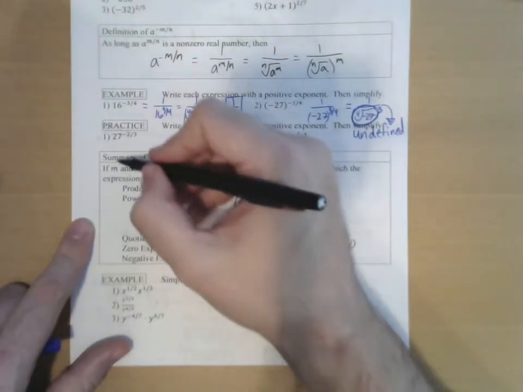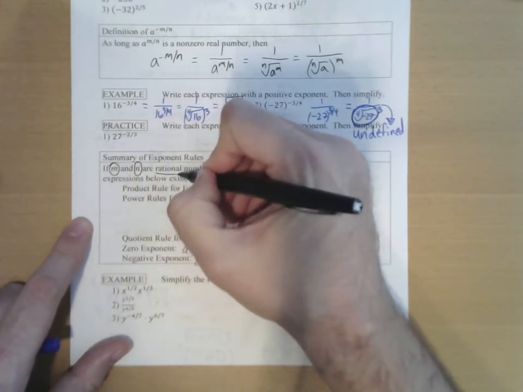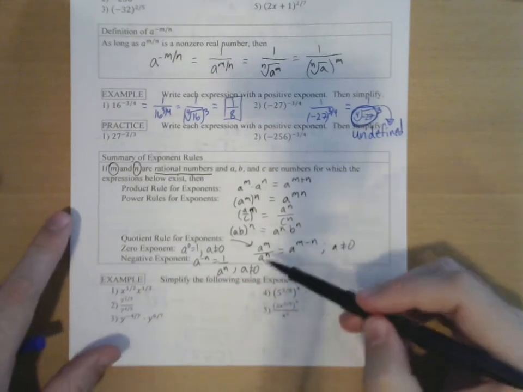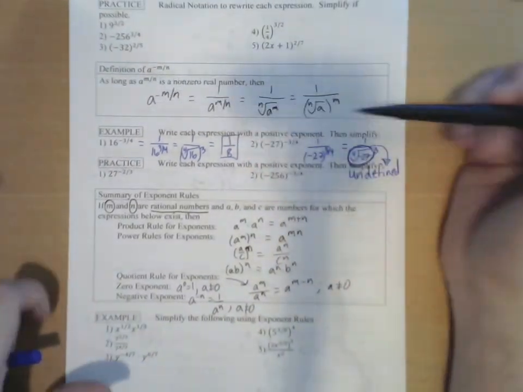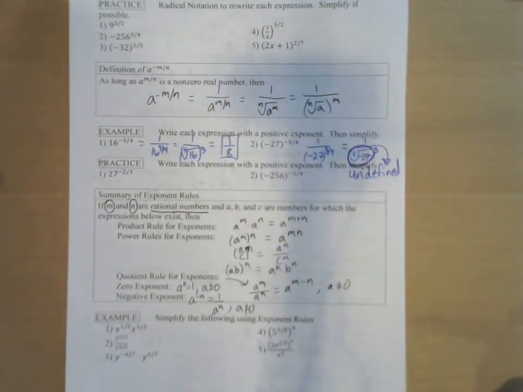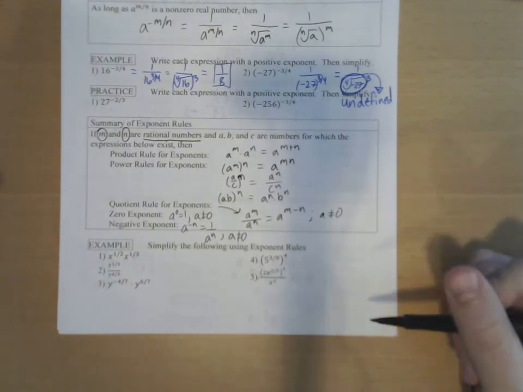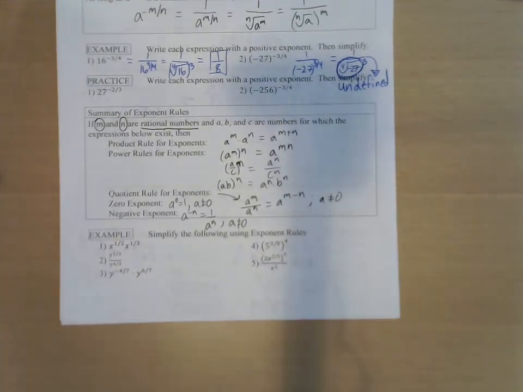Now notice that m and n are rational numbers in this definition. So all of these are valid for these types of rules where we're talking about m over n because they're rational numbers. And so this is a nice list of our exponent rules for you to use. And we're just going to go through a bunch of examples now, simplifying using these rules in combination with fractions, some non-fractions, and a bit of both.